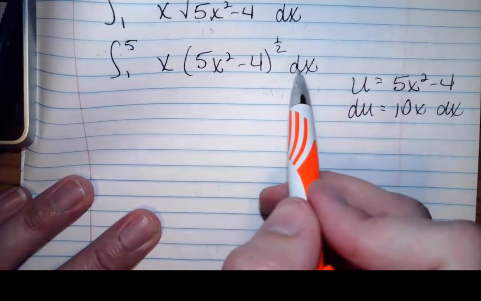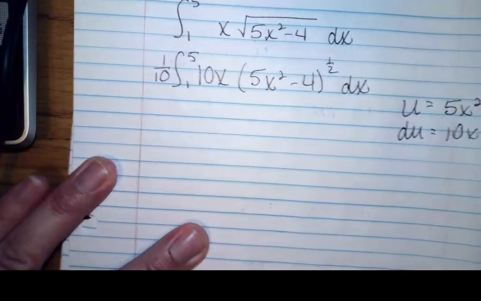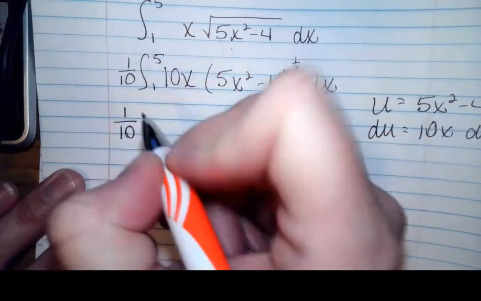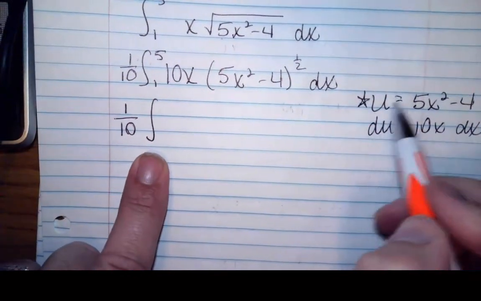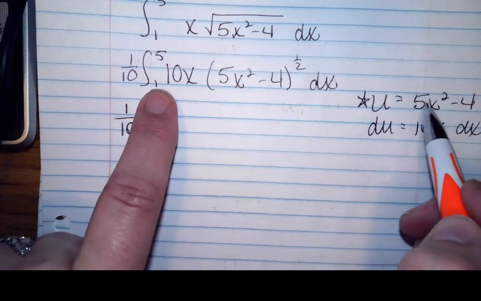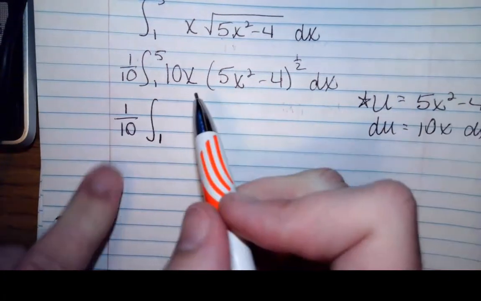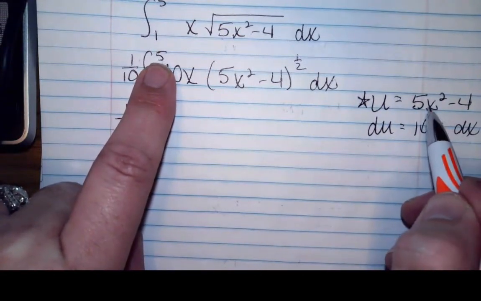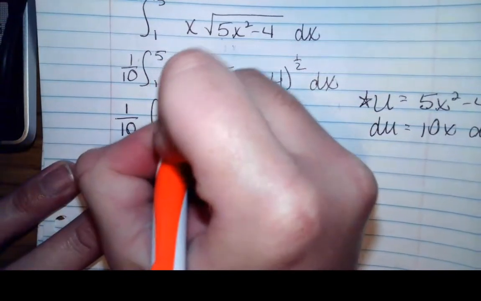So I've got the x, I've got the dx, I need a 10. So multiply by 10, divide by 10 to balance. So my 1/10 is coming along for the ride. I need to change my limits of integration, so go to this equation and sub in a 1. So 5 times 1 minus 4 gives me 1, which is okay. Sub in a 5, so 5 times 25 is 125, minus 4 is 121.